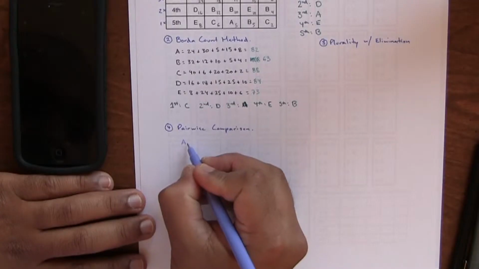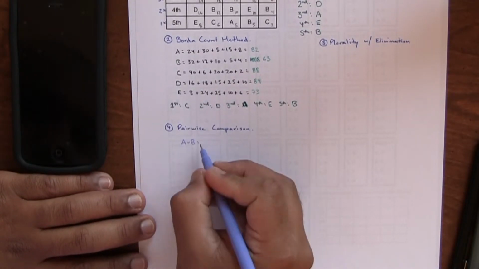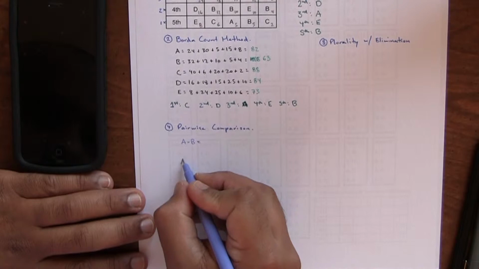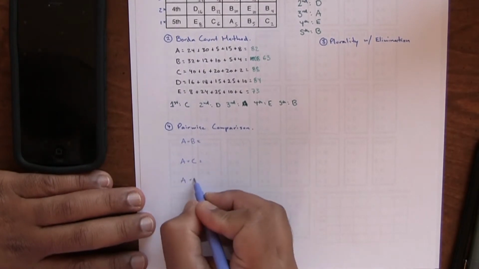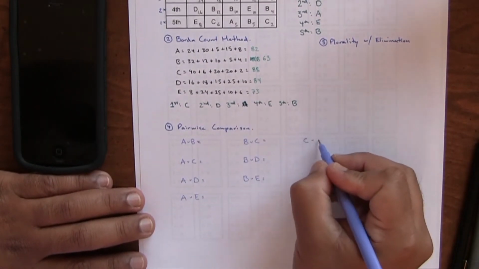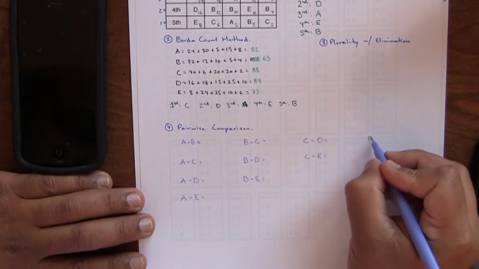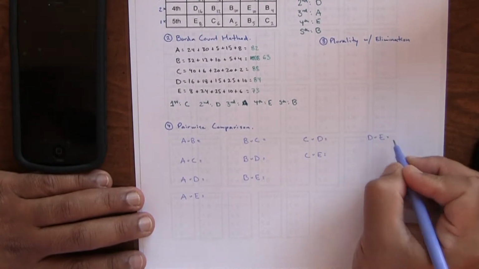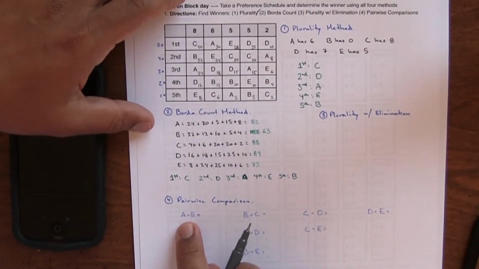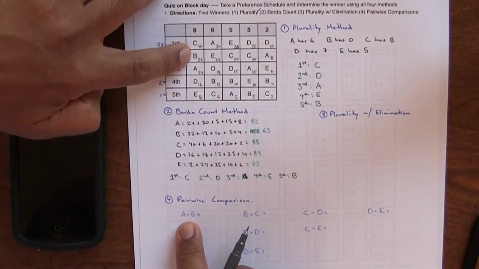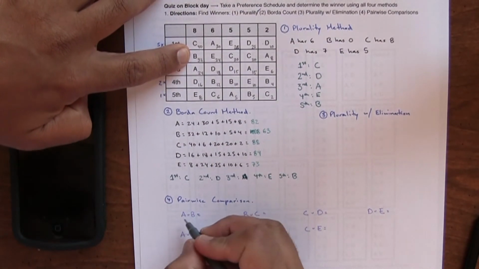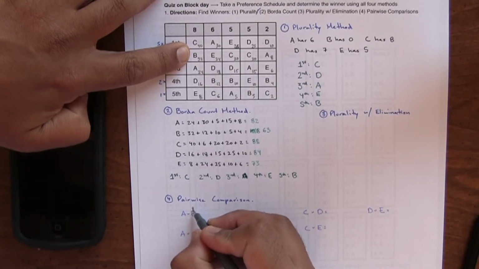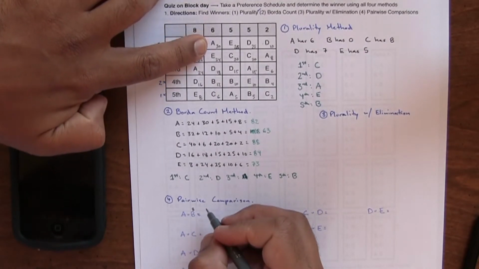Pairwise comparisons: A versus B, A versus C, D versus E. So A versus B. B would get 8, A would get 6.